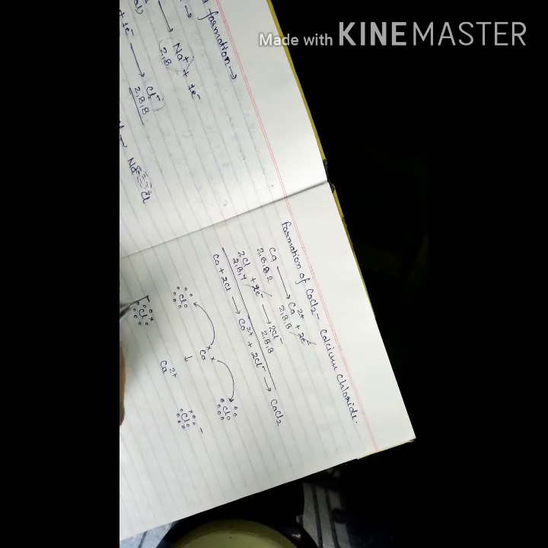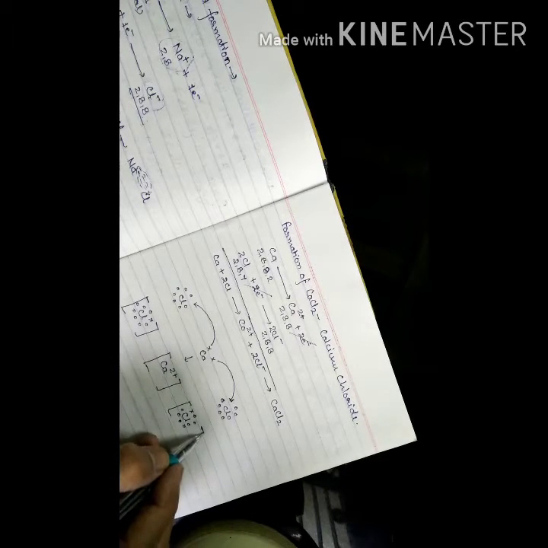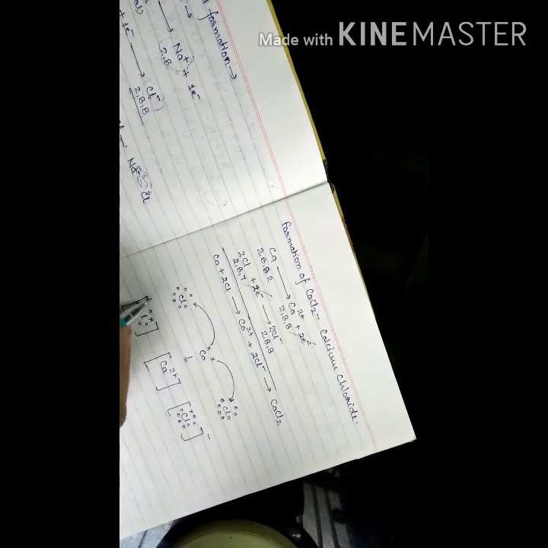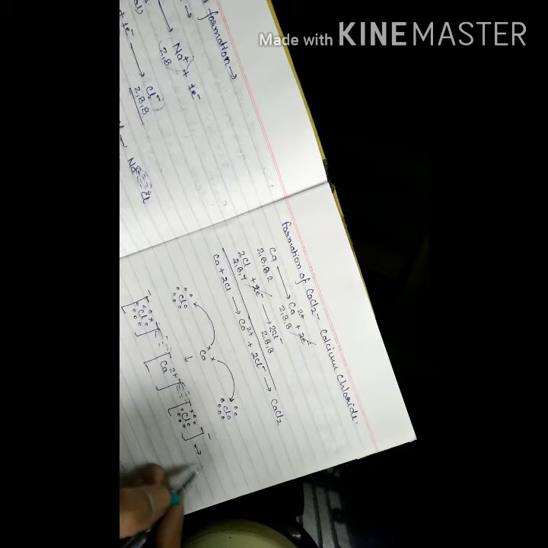Now we can show all of them like this. Negative charge, negative charge. So there will exist a force of attraction between these two and results in the formation of CaCl2.